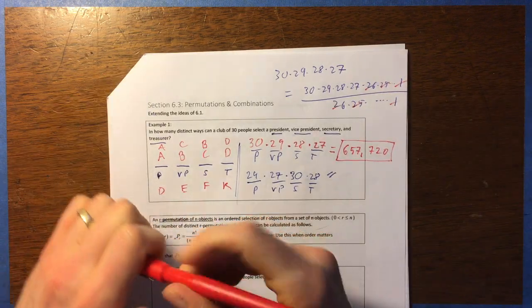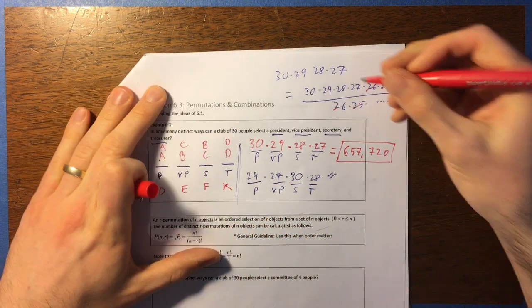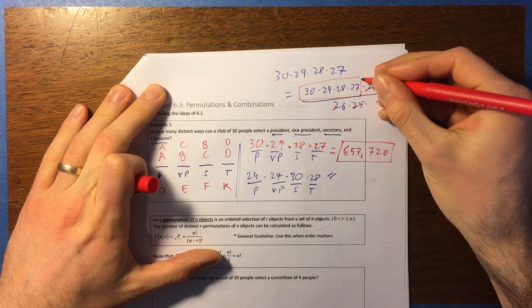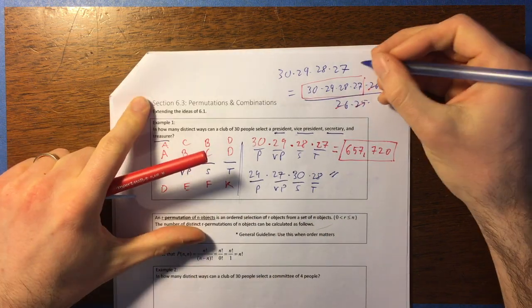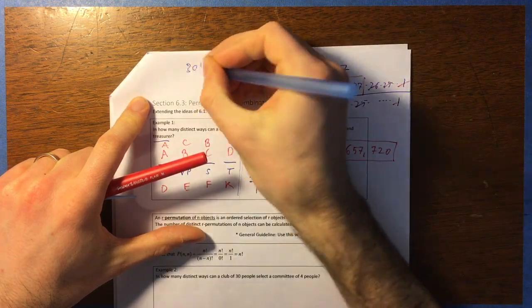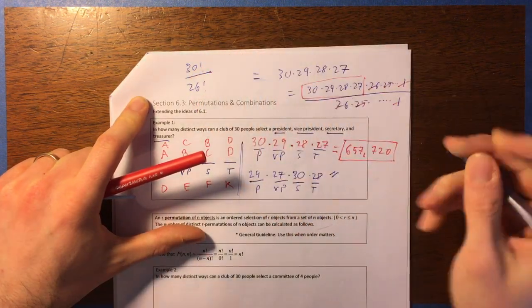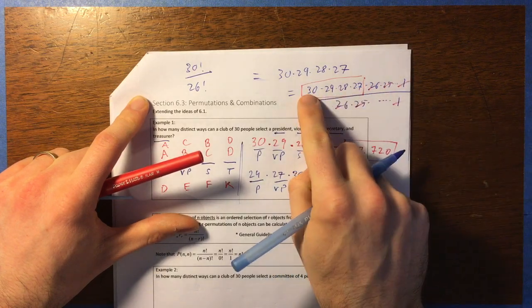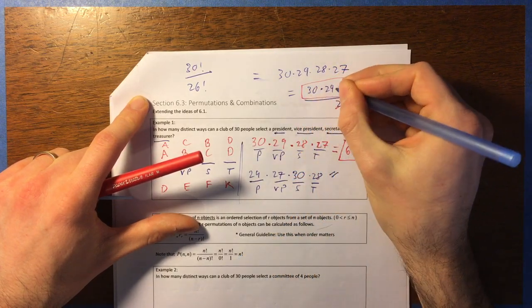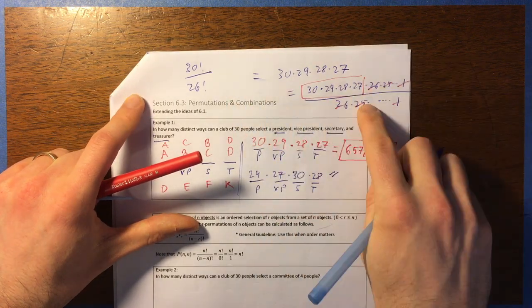The 1 can cancel, sure. And what's left over is just these ones, right? So what you can see here is this ends up being the same as saying, let's just do 30 factorial divided by 26 factorial. And the first 26 numbers all cancel out, leaving us with just 30 through 27 that are multiplied together, right? That's the idea here.